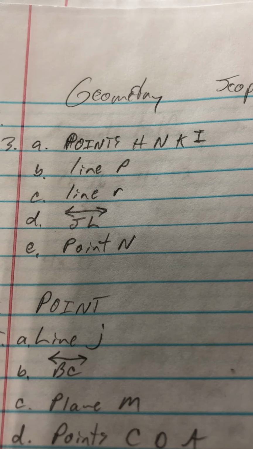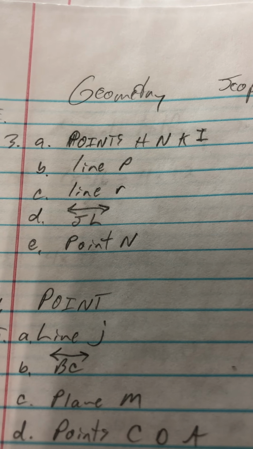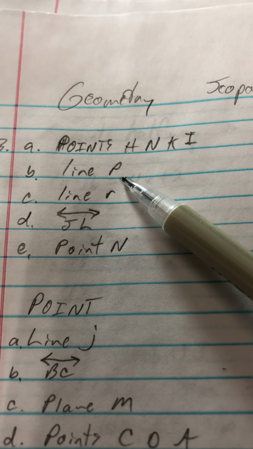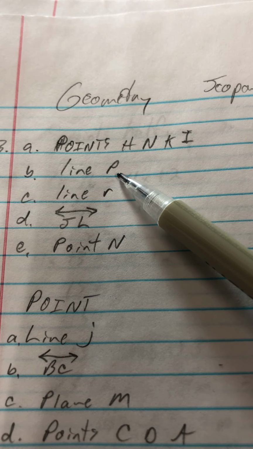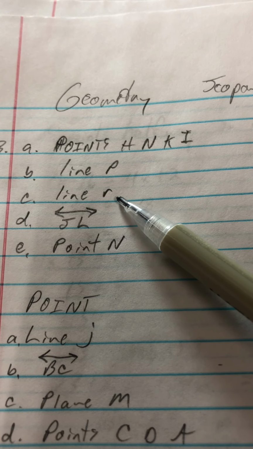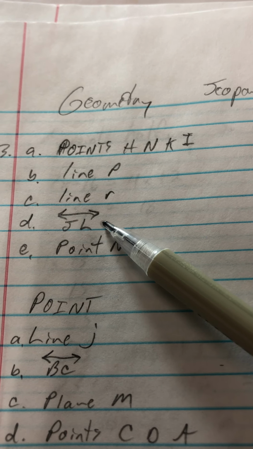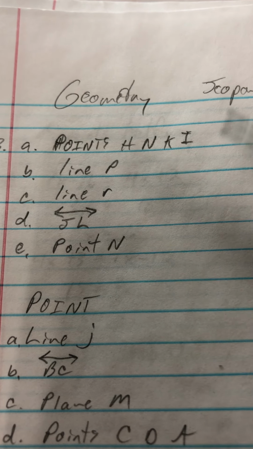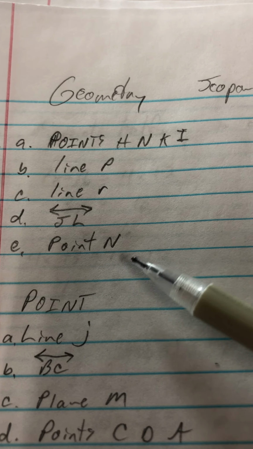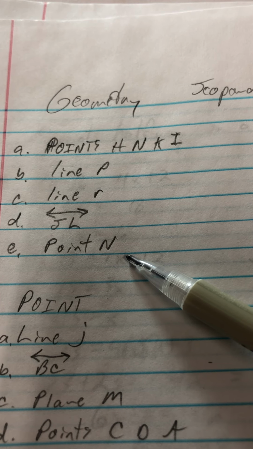For the first one, you have to use that diagram and name the 4 collinear points, and I have those here. Then a line that contains point M, and then C is a line that contains points H and K. Another name for line Q could be line JL. There's another way you could do it too. And the intersection of lines P and R would be point M.